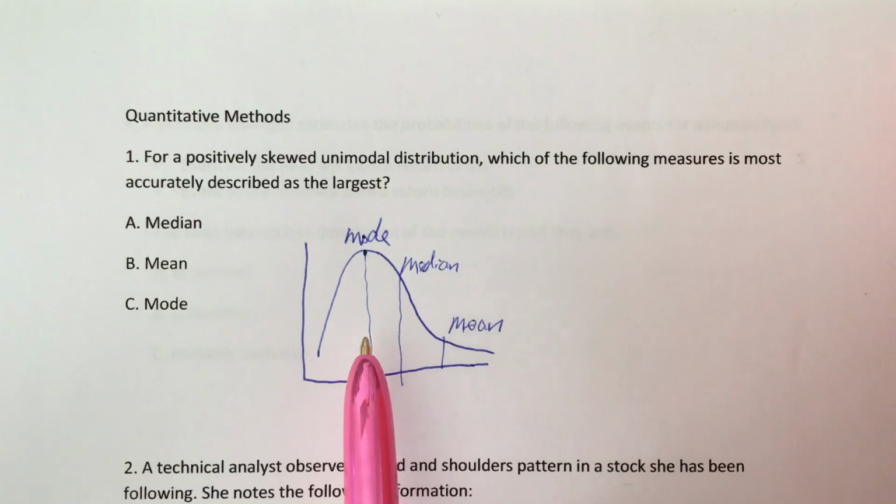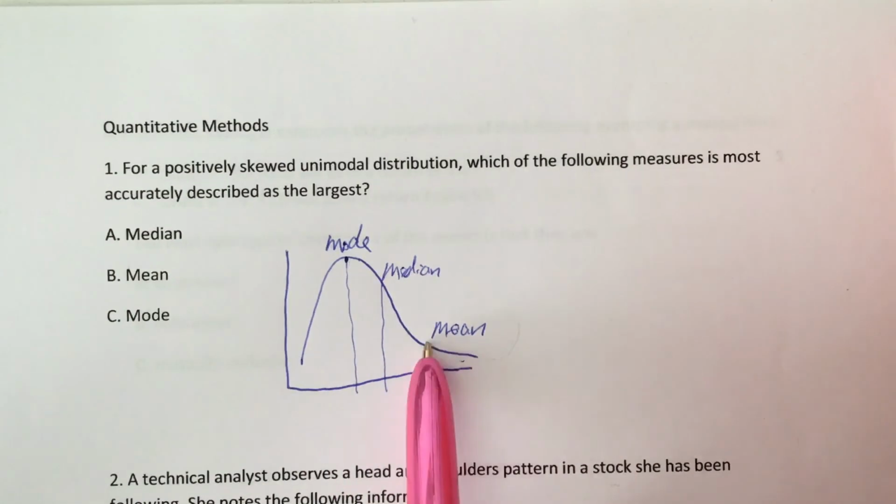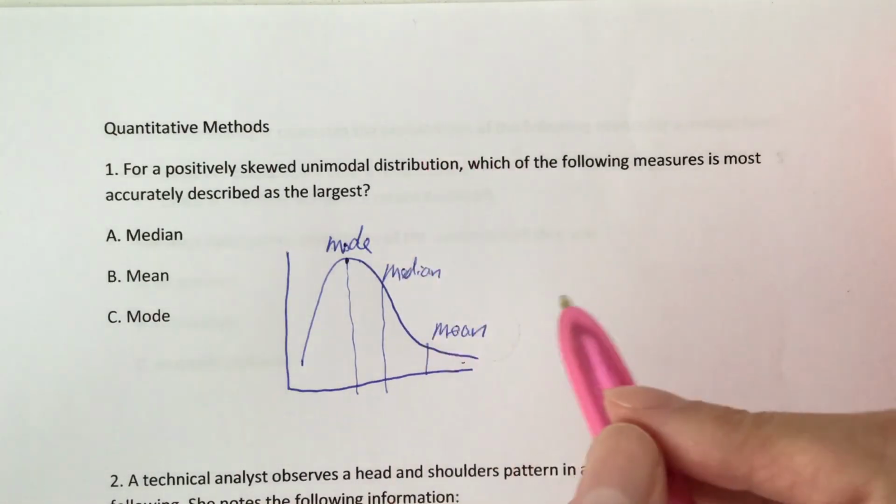The mode is less than the median, which is less than the mean. So the correct answer is B.